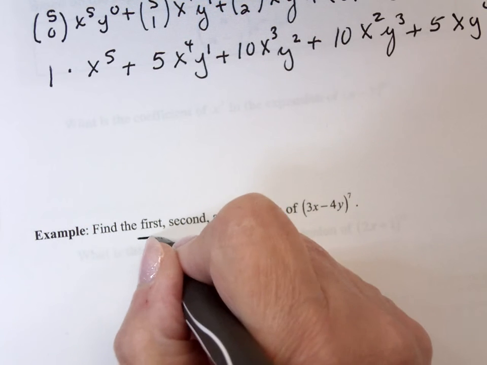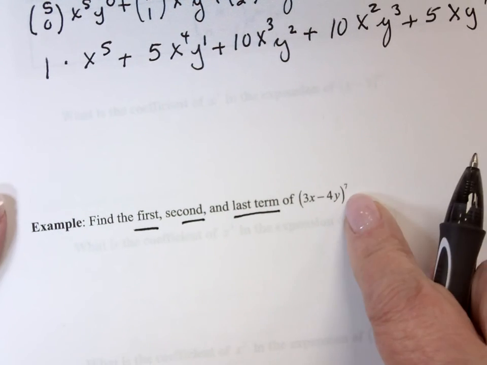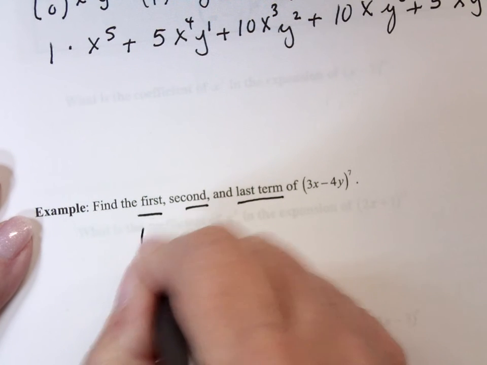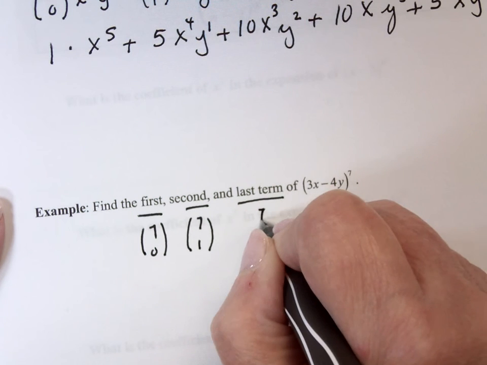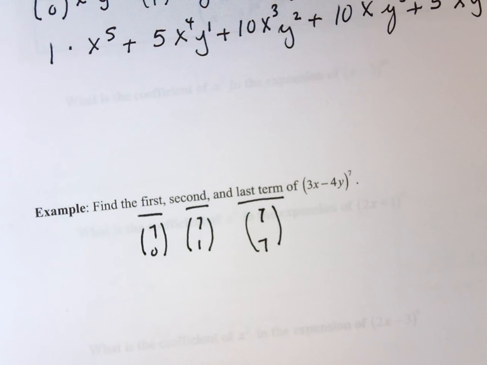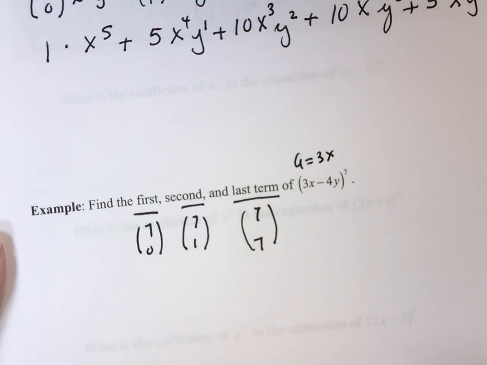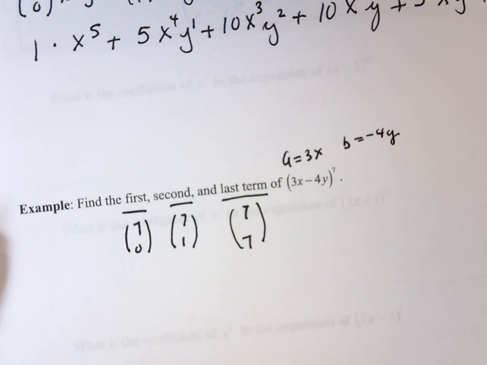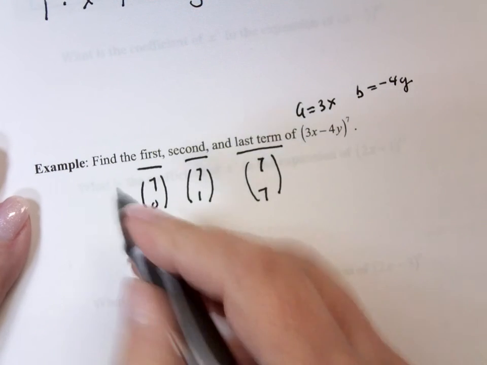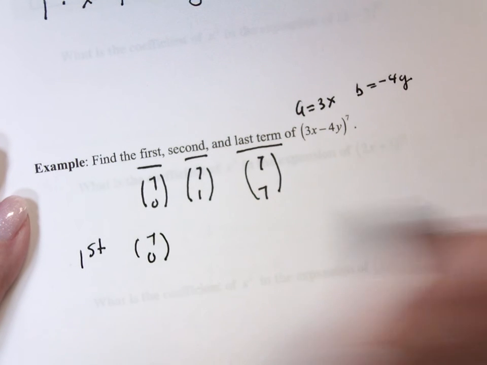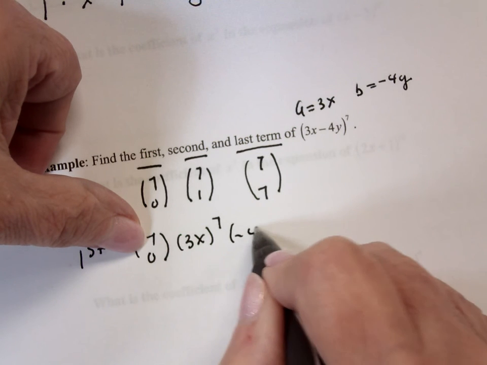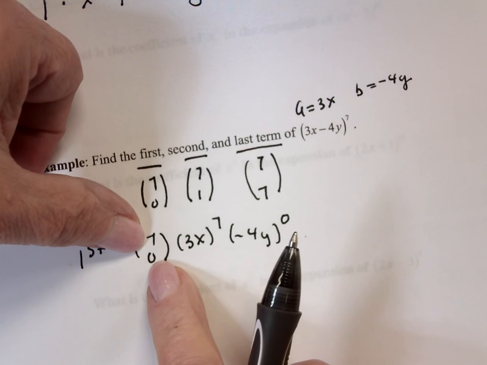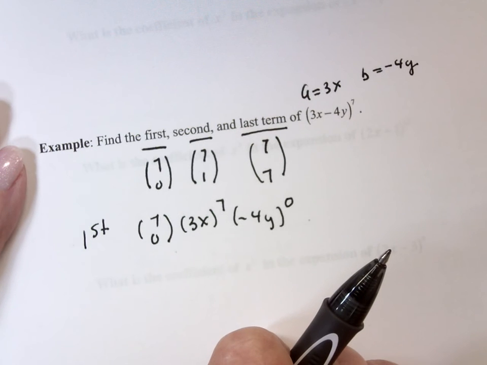So when it says choose the first, the second, and the last, the binomial coefficient of 3x minus 4y to the 7, the first is 7 choose 0. It's the binomial coefficient. The second would be 7 choose 1, and the last would be 7 choose 7. Where a is 3x and b is negative 4y. So I'm just going to set it up for you. So the first term is 7 choose 0. Now, it's going to be 3x to the 7, minus 4y to the 0. 7 plus 0, because this has to match this down here. And then numerically you can calculate that out.